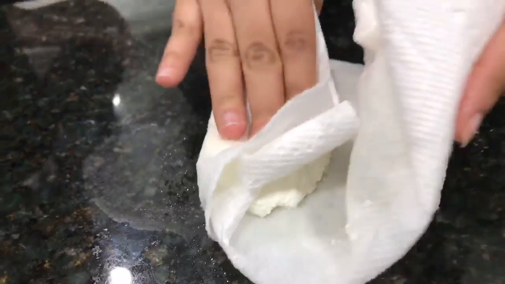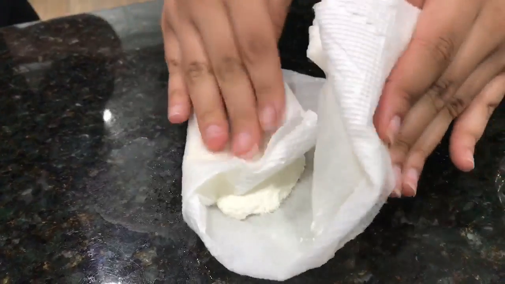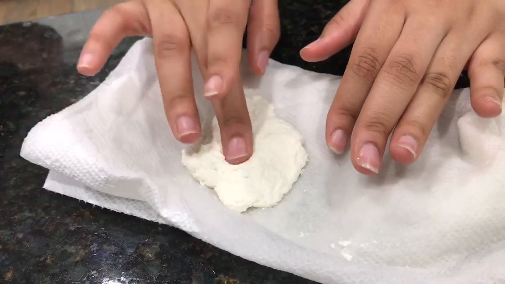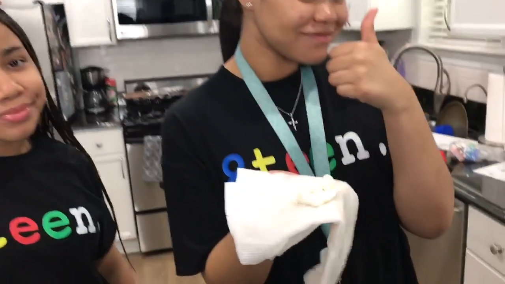As you can see, it's not really watery. It's kind of like slime. It's plastic milk. Now it's plastic.